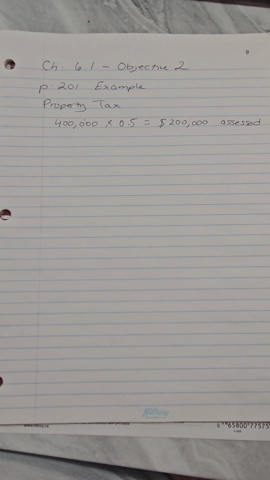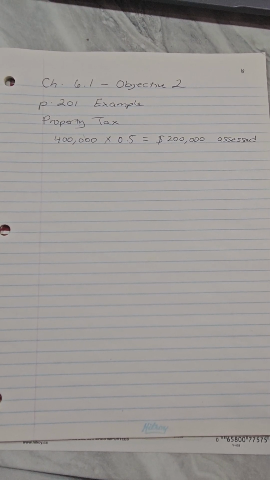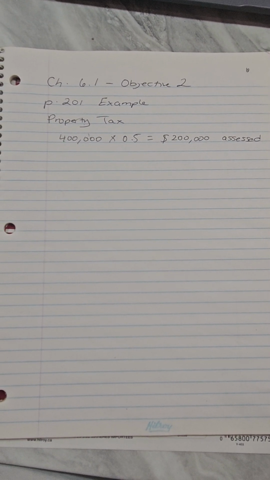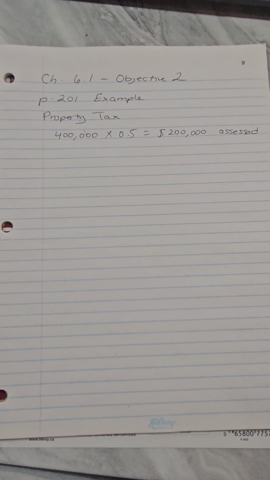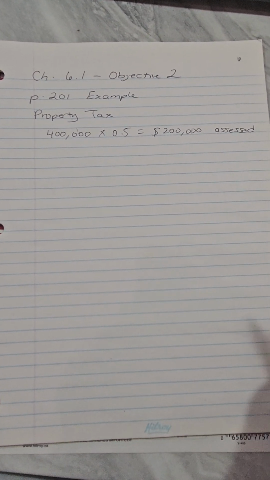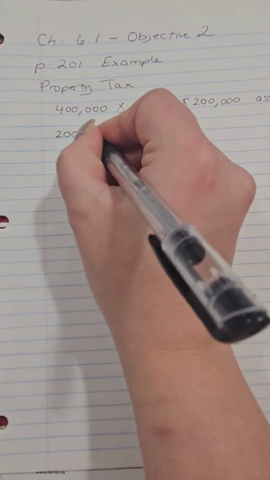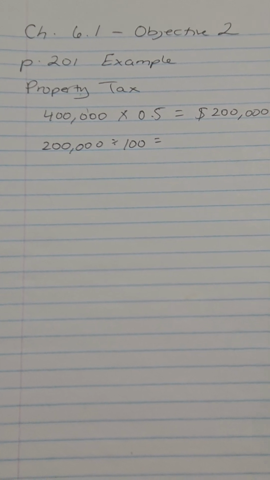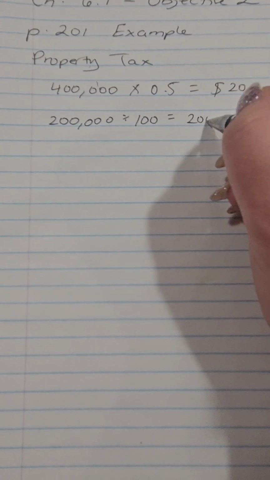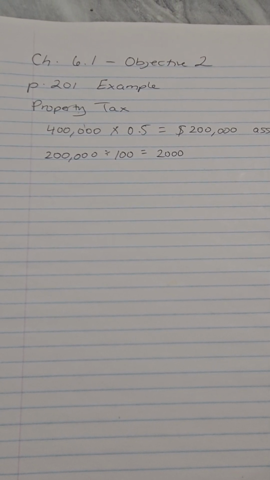Once we have the assessed value, we need to determine the number of hundreds, because it says the tax rate is $5.95 per $100 valuation. So you basically have to find out how many hundreds fit into 200,000. We take our assessed value, 200,000, and divide it by 100 to find out how many 100 units there are inside of that value. The answer is 2,000. So essentially there are 2,000 hundreds inside of 200,000.